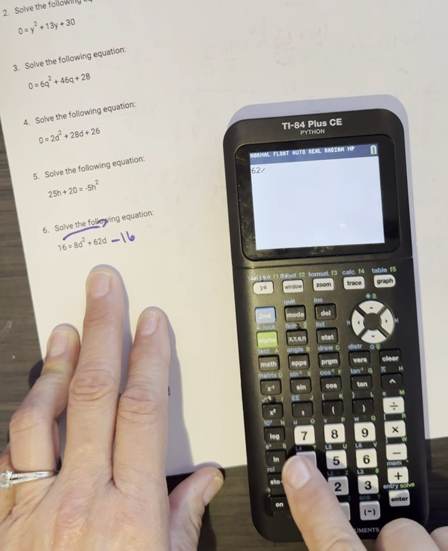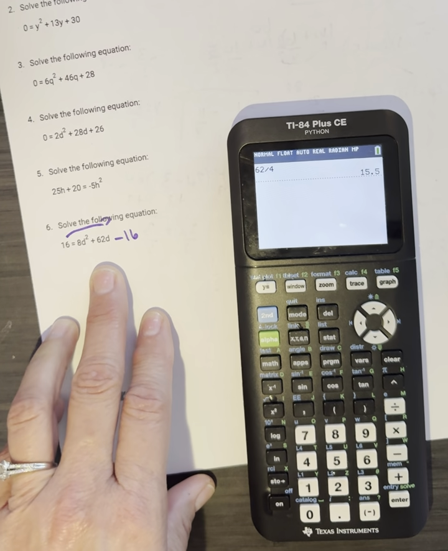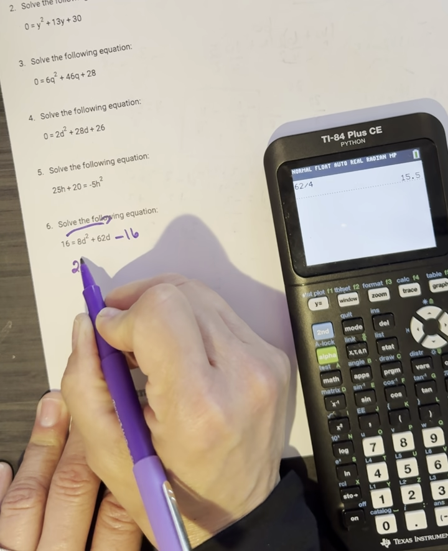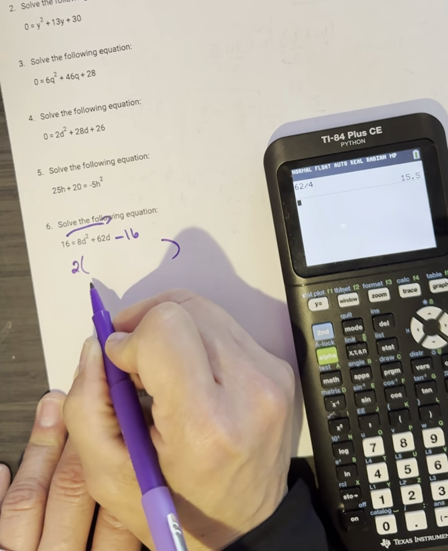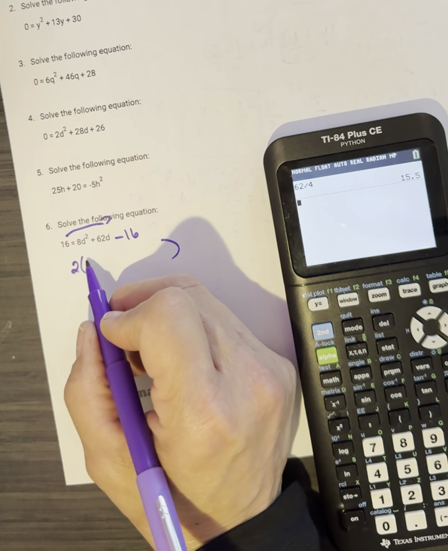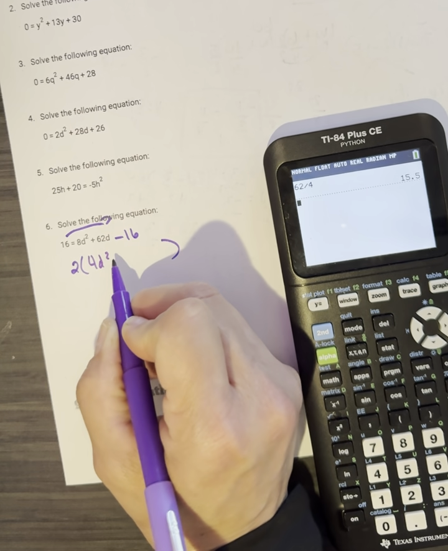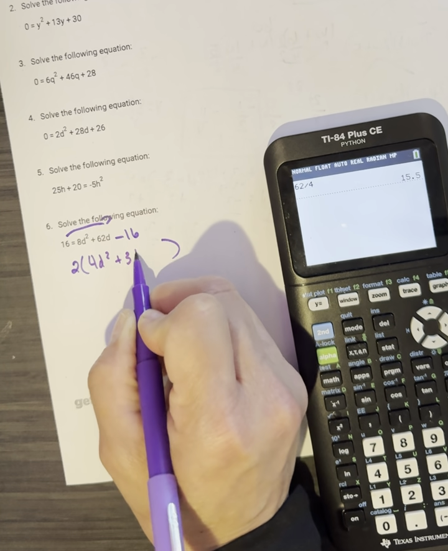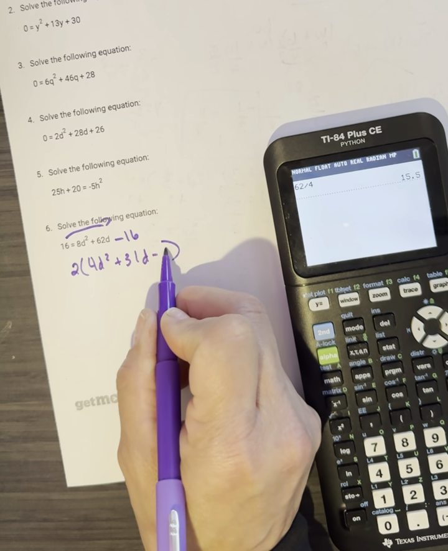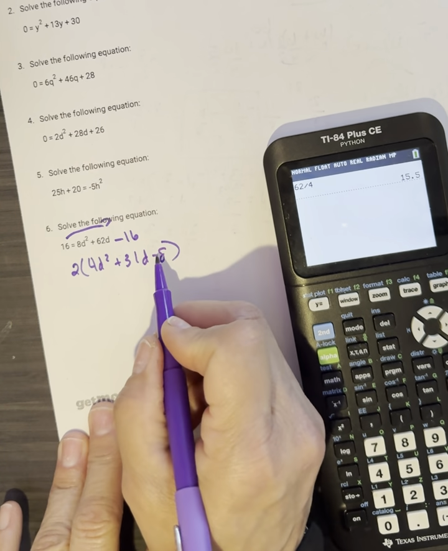So the answer is no, but we can take out 2. So 2 comes out, and we end up, what's our first term? 8 divided by 2 is 4D squared plus 31D and minus 8. 16 divided by 2 is 8.